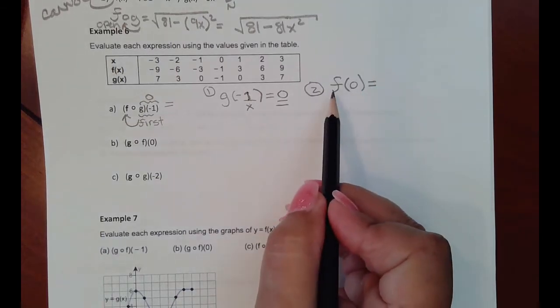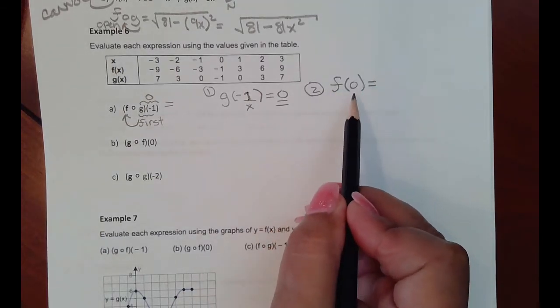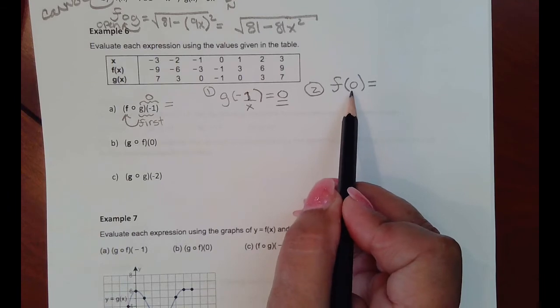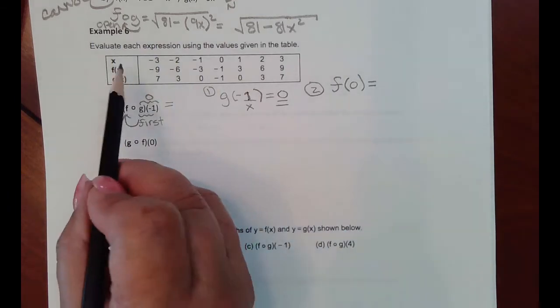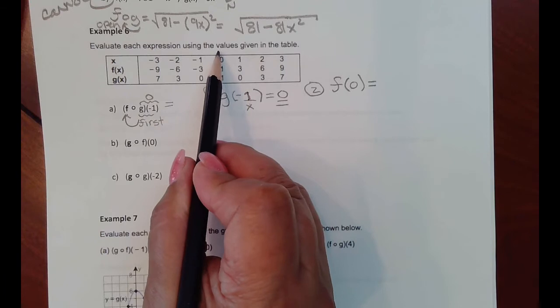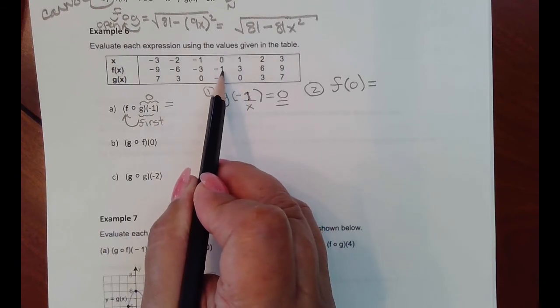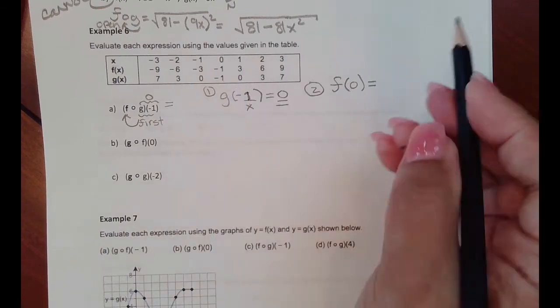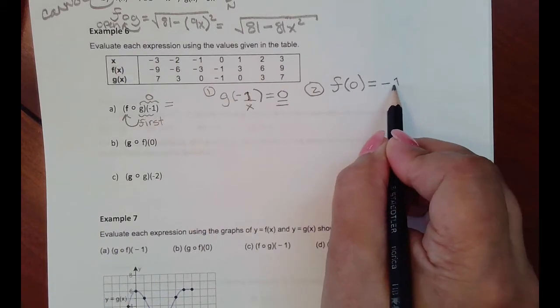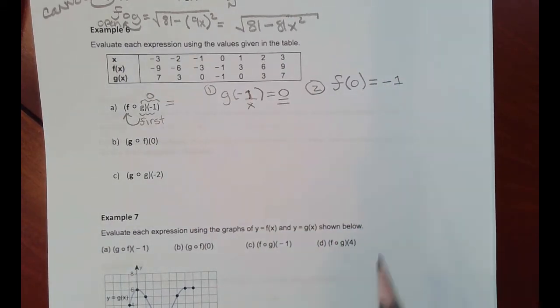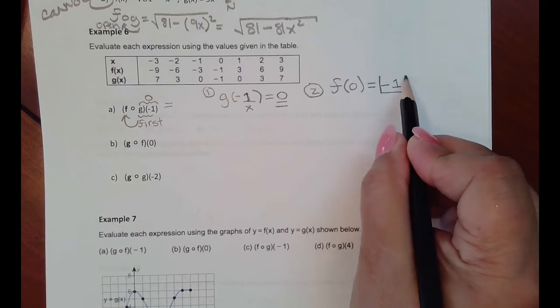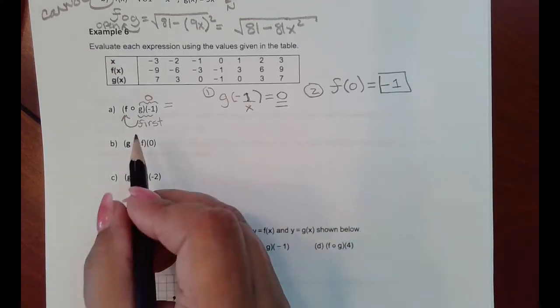Again, usually functions are written f of x. So when you see a number there, it's because you're supposed to be going to that x value first. So go to the x value 0, down to the row that gives the information for f, and that is -1. So -1 is your final answer.